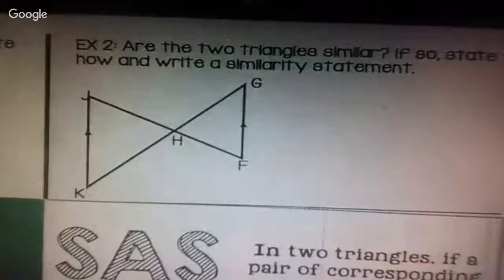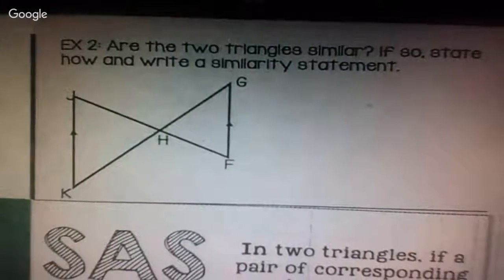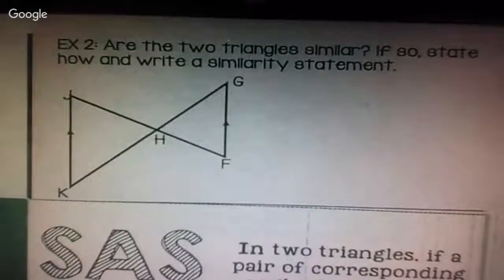All right. Let's go over here. Are these two triangles similar? And if so, state how and write a similarity statement. So I need to find two angles in these two triangles that are congruent. So I've got this triangle here, and this triangle here.